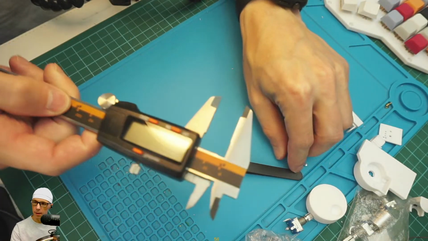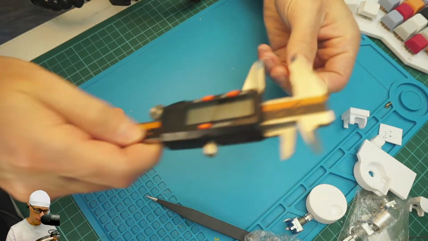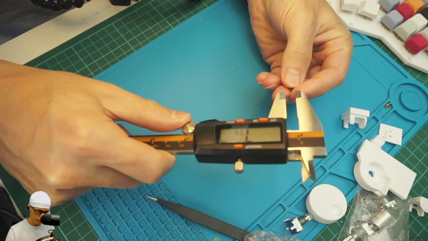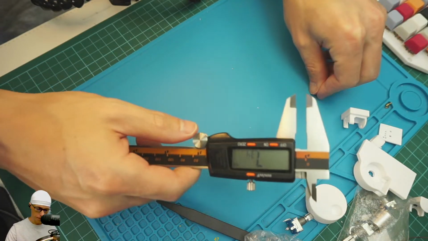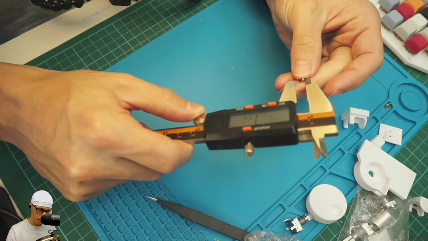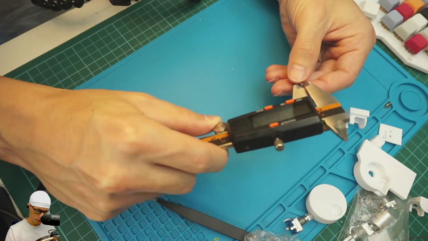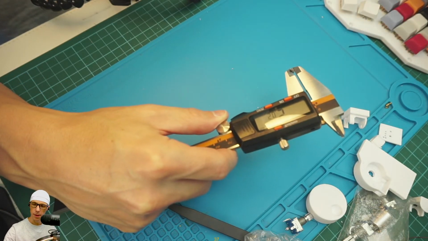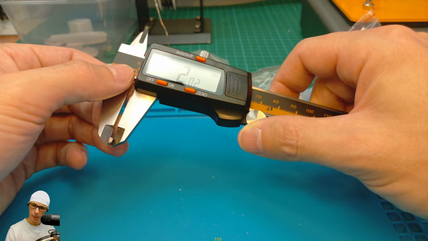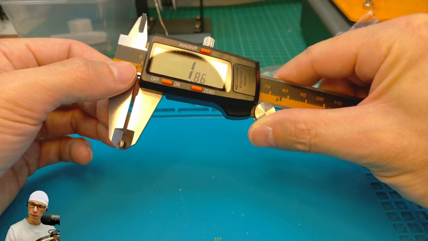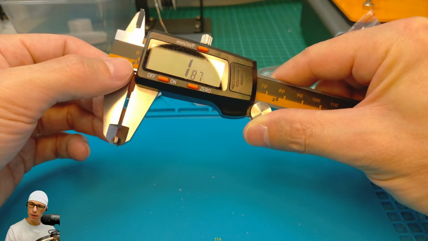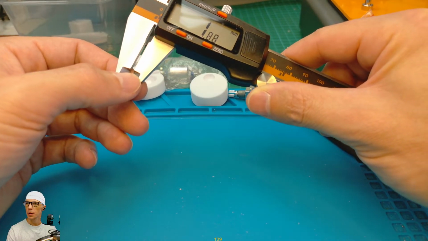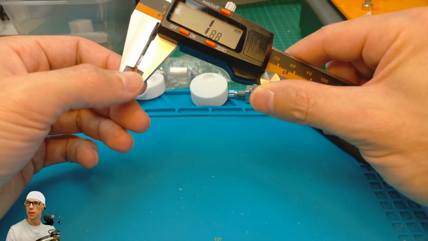Okay, let's take a look. What's the actual dimension of it? Oh yeah, right. So it's 2 millimeters when it's not pressed. And when we press, it goes 1.86, 1.87. Okay, and here we have 0.8, and I think this part was 1 millimeter.